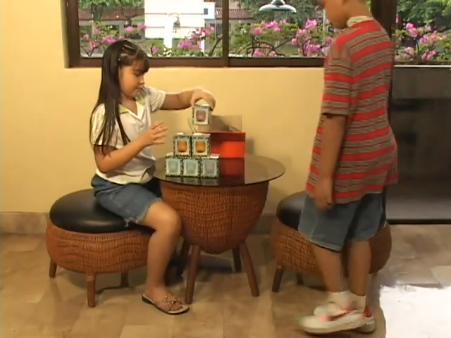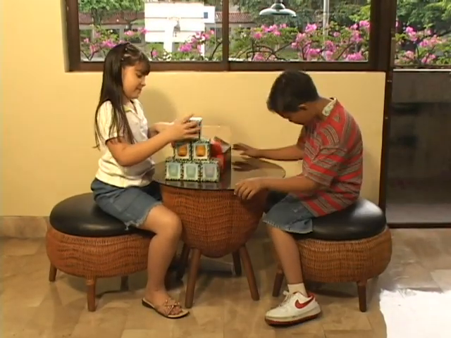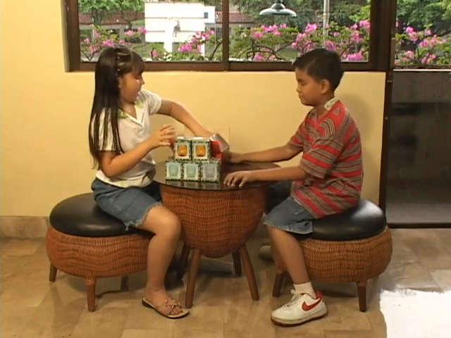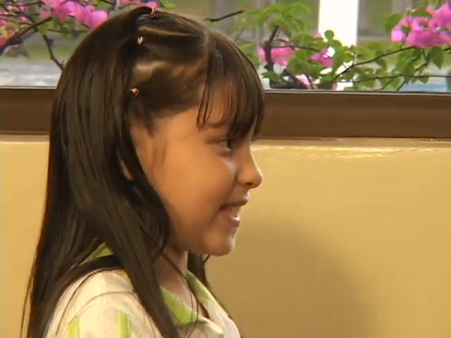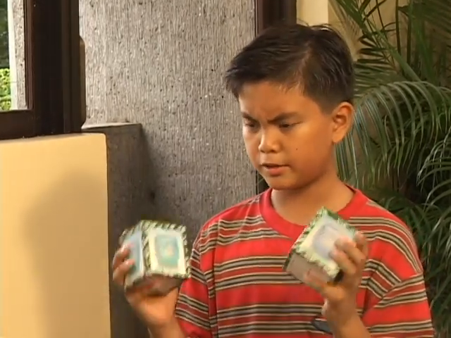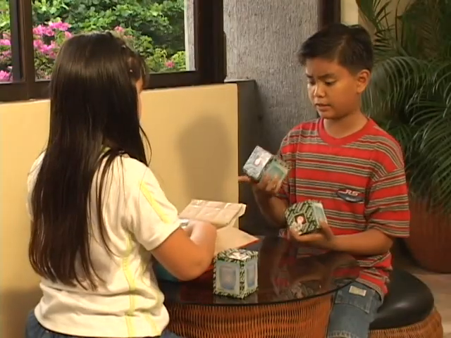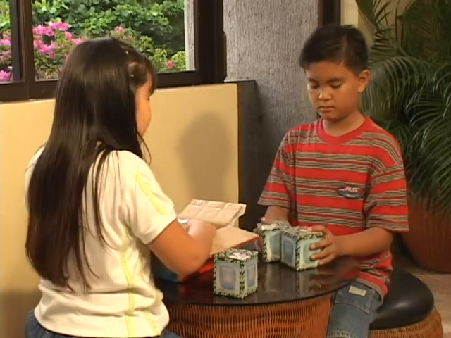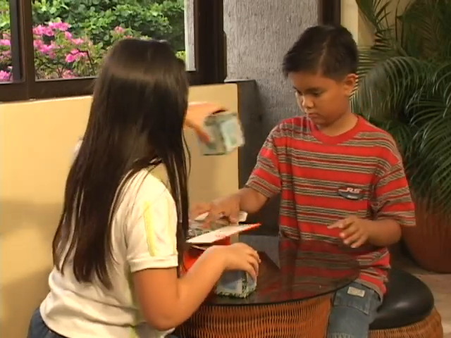What are you doing? Hey, colorful boxes. My mom made this for a friend who's getting married. I wonder how many of these small boxes would fit inside that big box. Come on, let's figure it out.